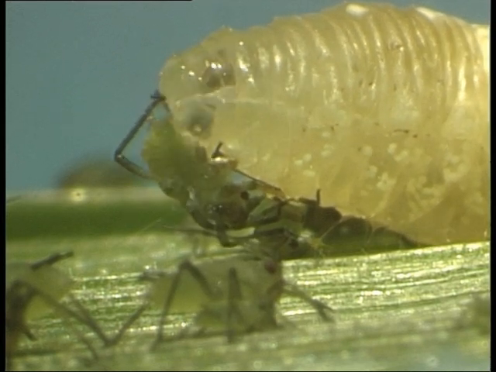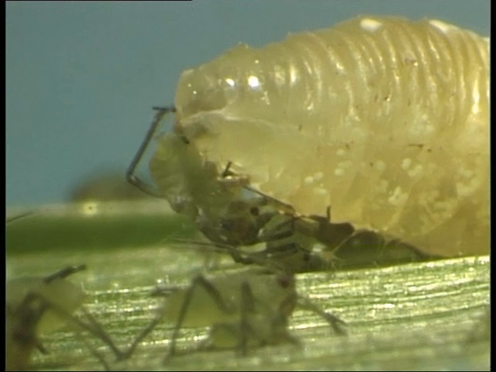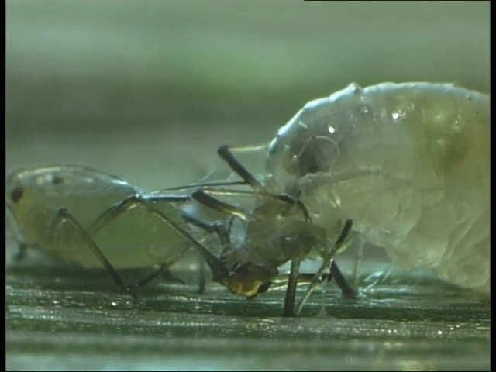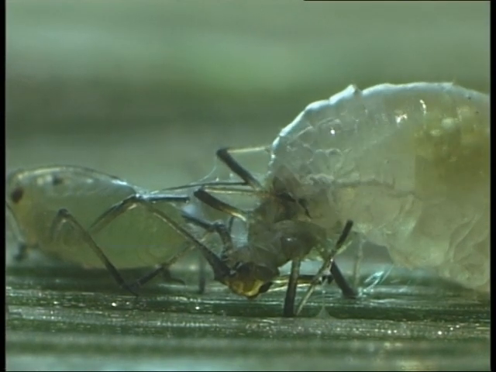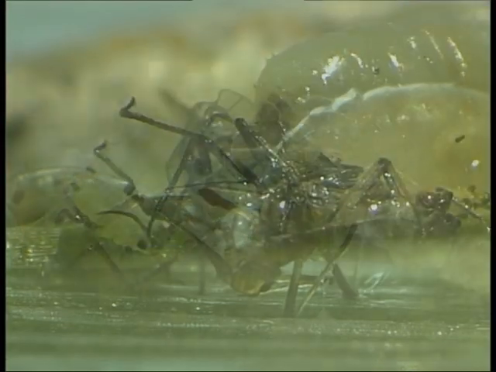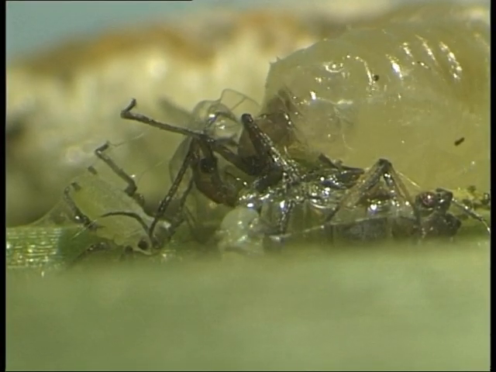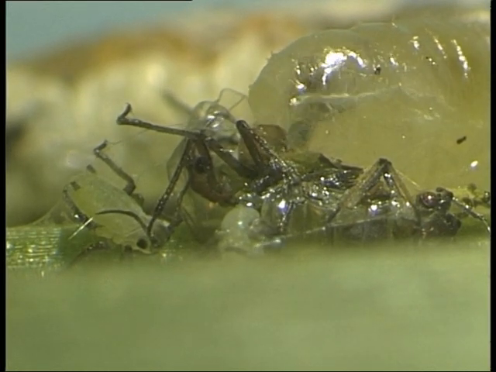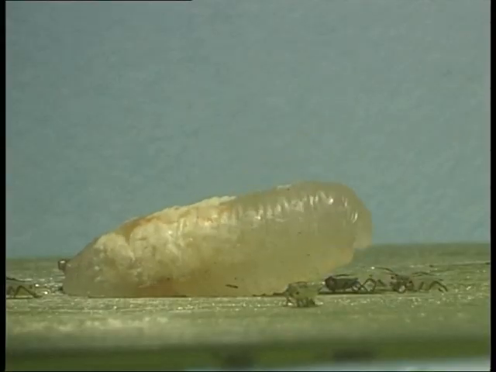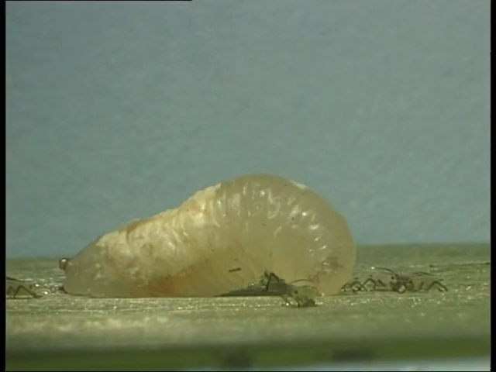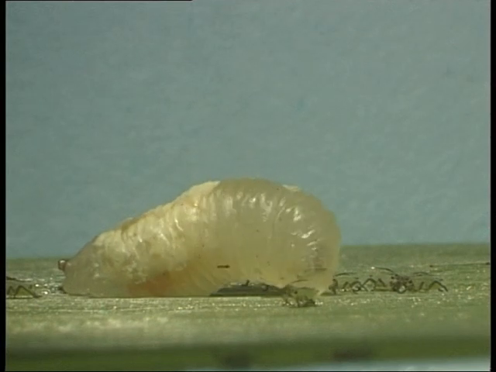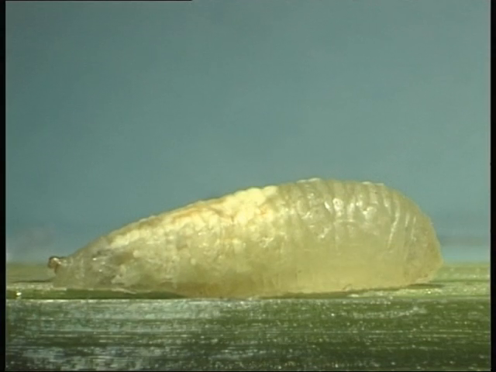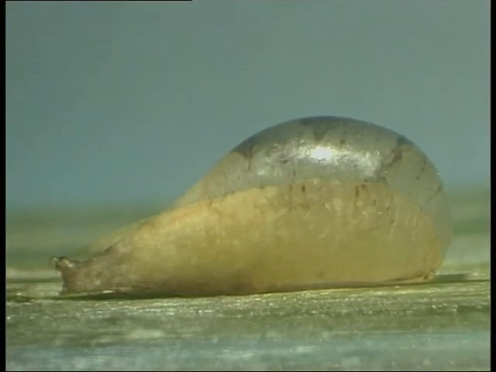Then the victim is scraped out by the prominent mouthhooks. Eventually, the larva starts pupating. The pupa hardens.